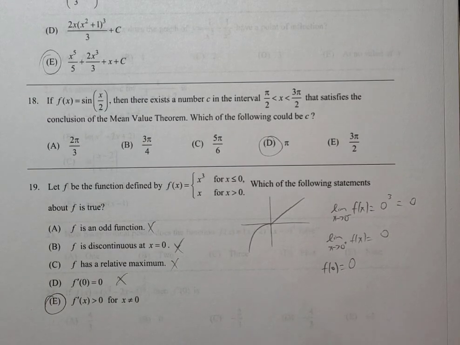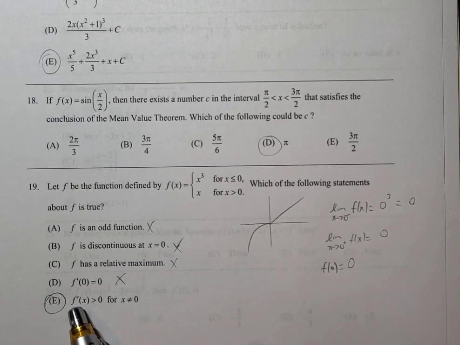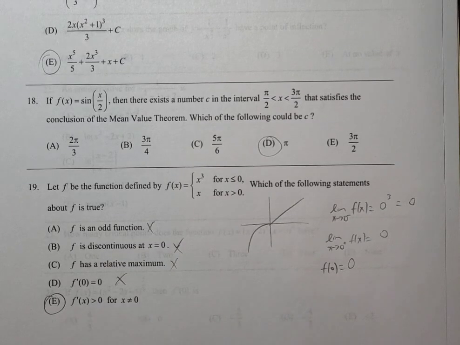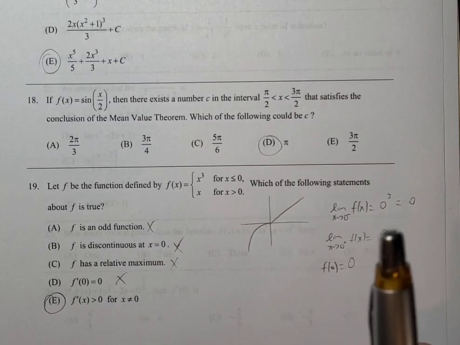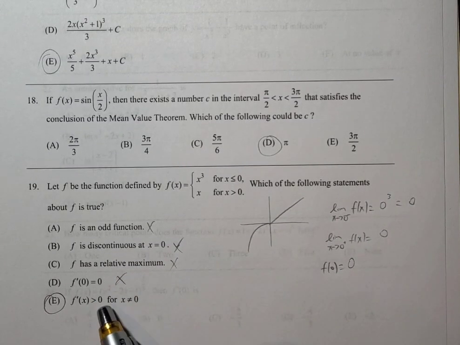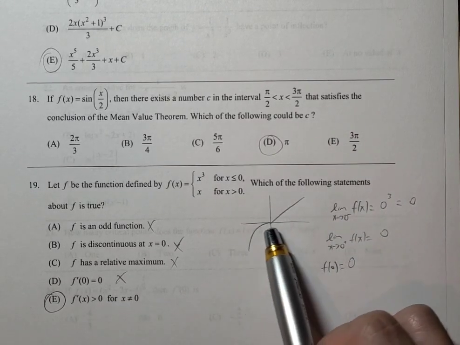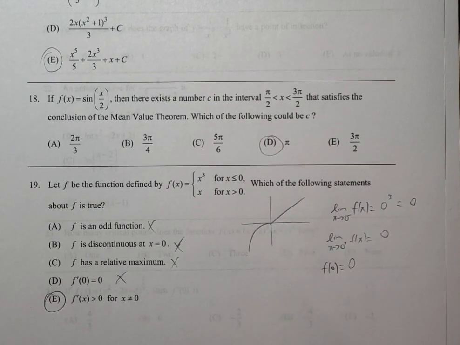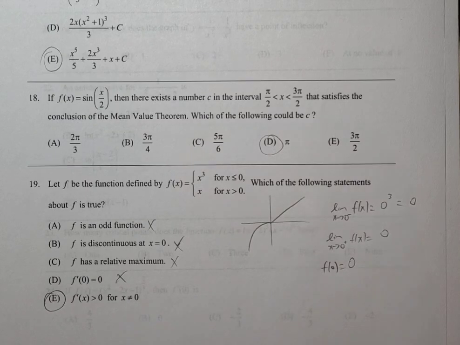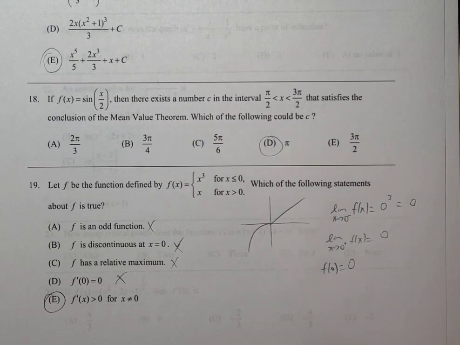Okay, so one more time for why this is true. Is f increasing all the time? When the derivative is positive, f is increasing. F is increasing all the time, except when x is equal to 0. So hopefully that helps.